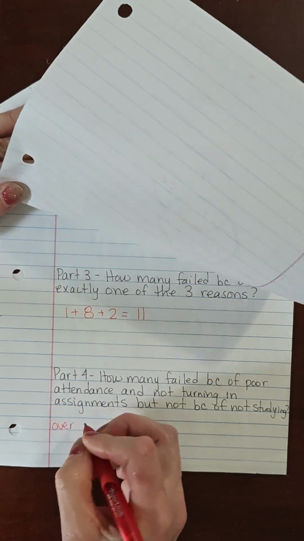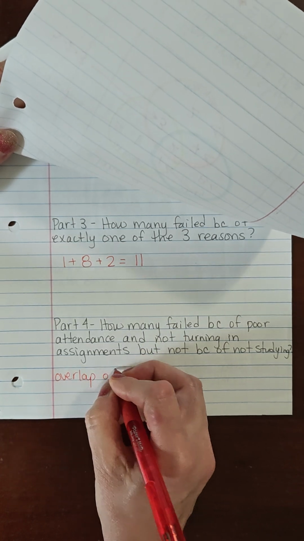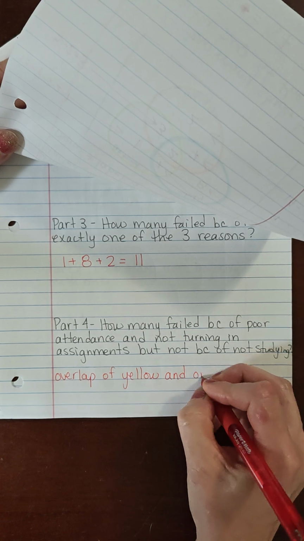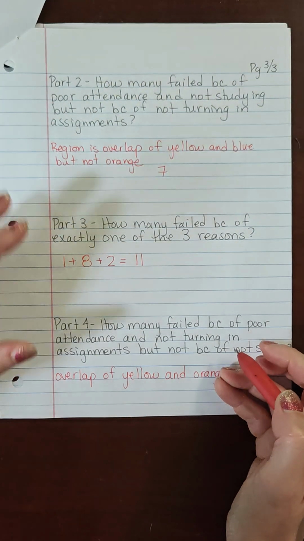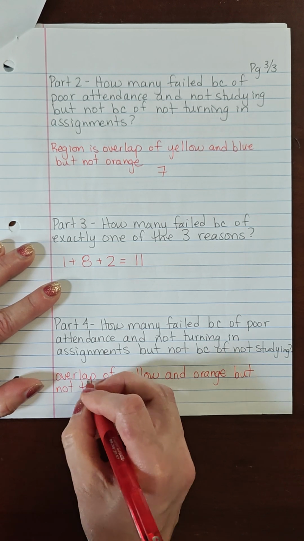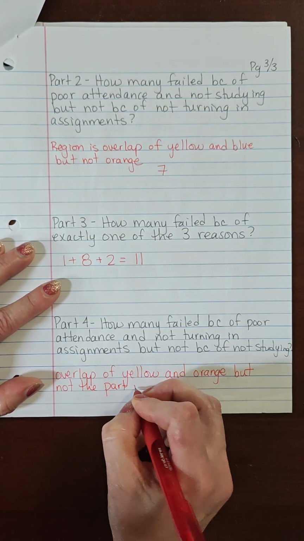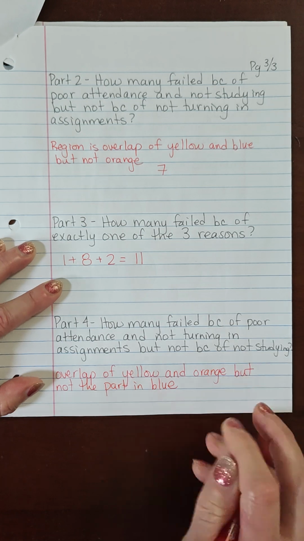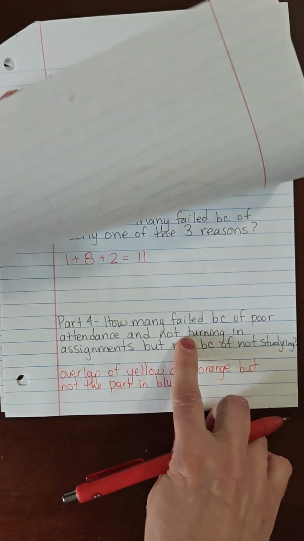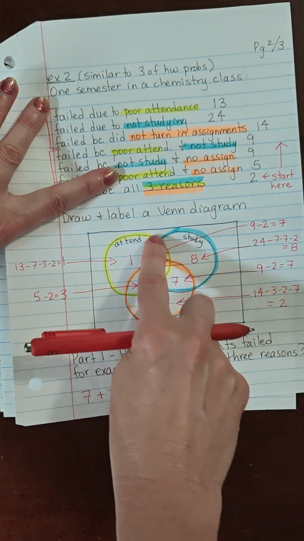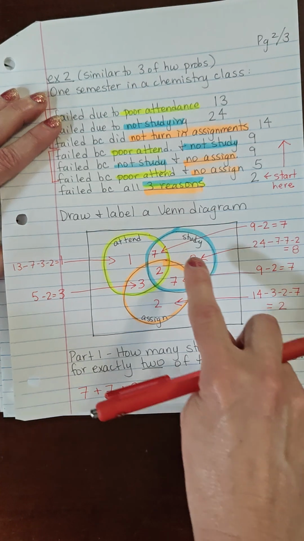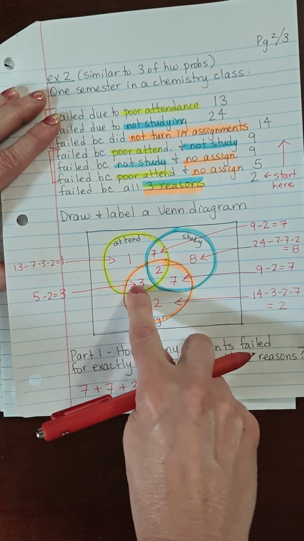So it's the overlap of yellow and orange, but not the part in blue. Okay, so the overlap of the yellow and the orange is the poor attendance and not turning in assignments, but then take out the blue part, but not because of the blue. So it just leaves that 3 right there.